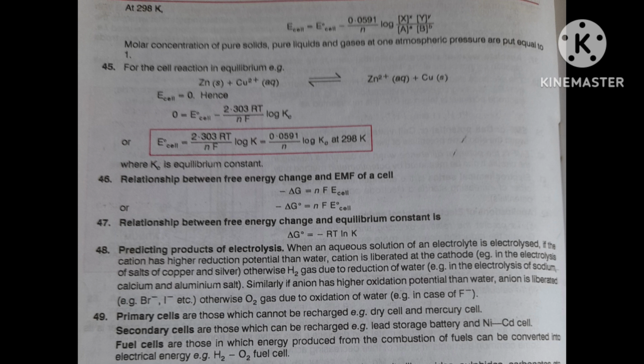Now I am going to discuss cells: primary cells, secondary cells, and fuel cells. The question is asked. Primary cells are those which cannot be recharged. Examples are the dry cell and the mercury cell.